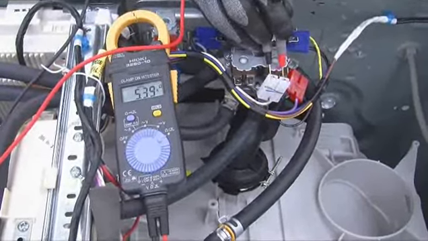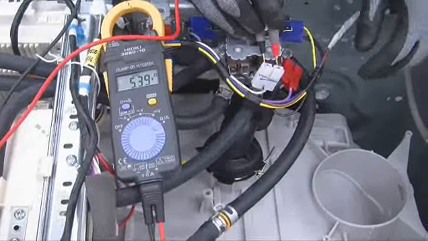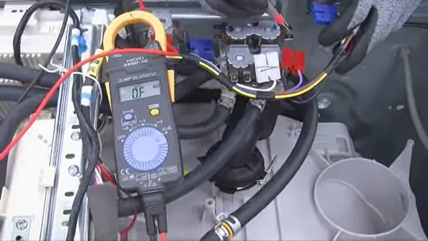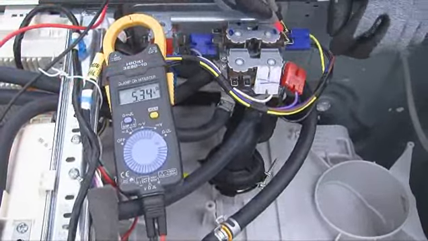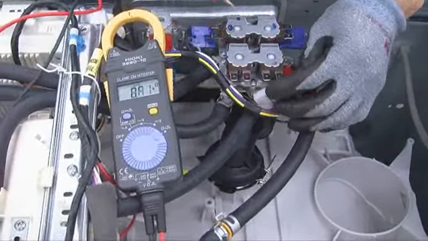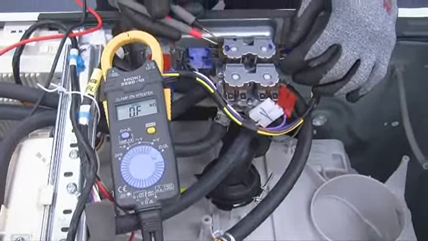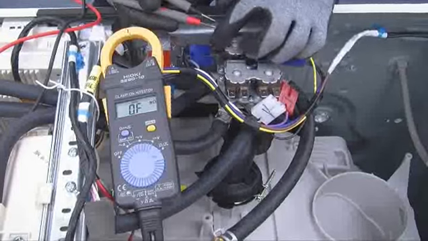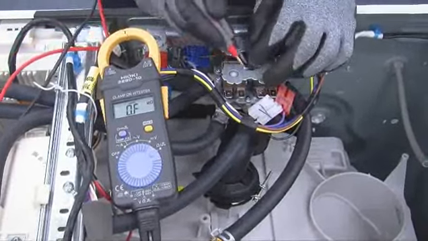Steam valve is 5.3 kilo ohms. Shower valve is 5.3 kilo ohms. Therefore, all resistance is normal and not defective. If resistance is substantially low or high, the valve is defective.